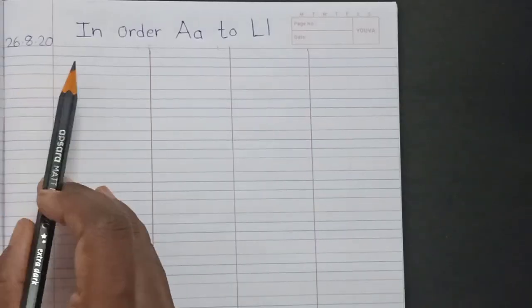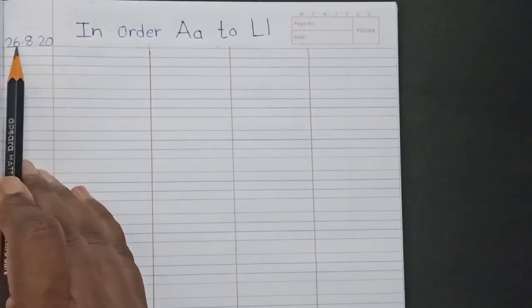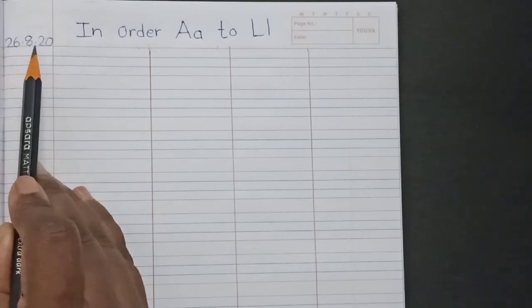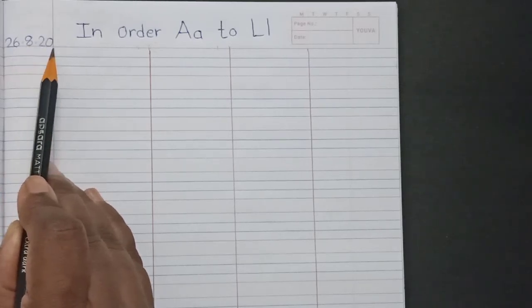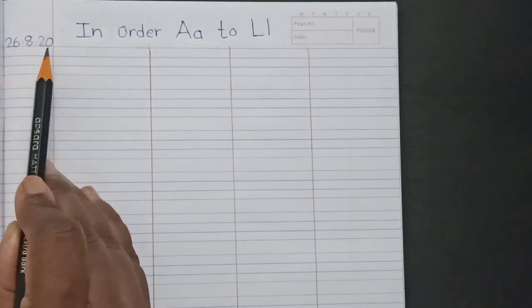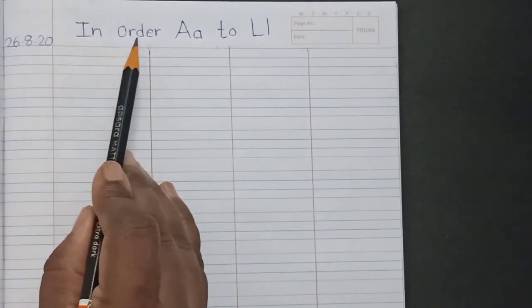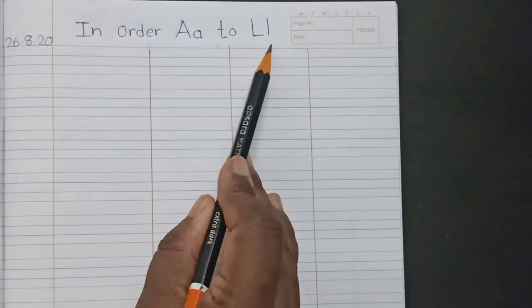Now, let us once again revise how to write alphabet A to L in 4-line notebook. Now, let us start with our writing part. Today's date is 26/8/2020. That means 26th August 2020. And we are going to write in order A to L.